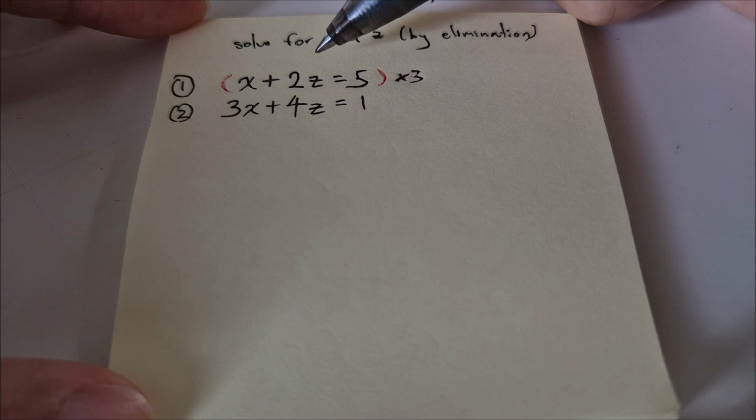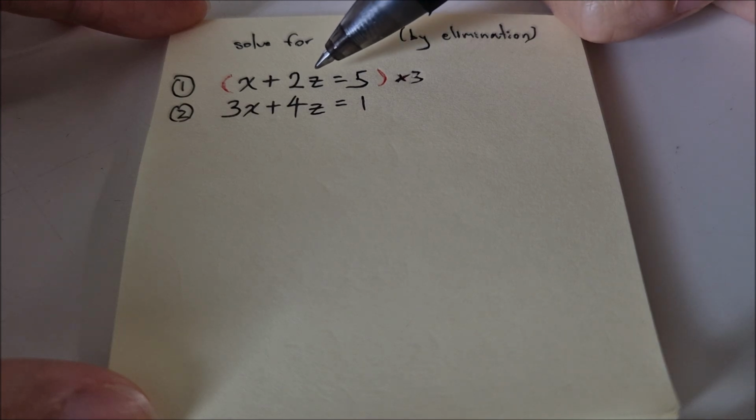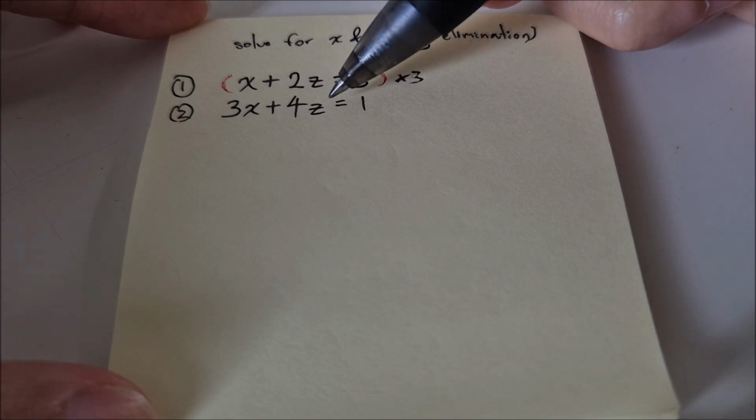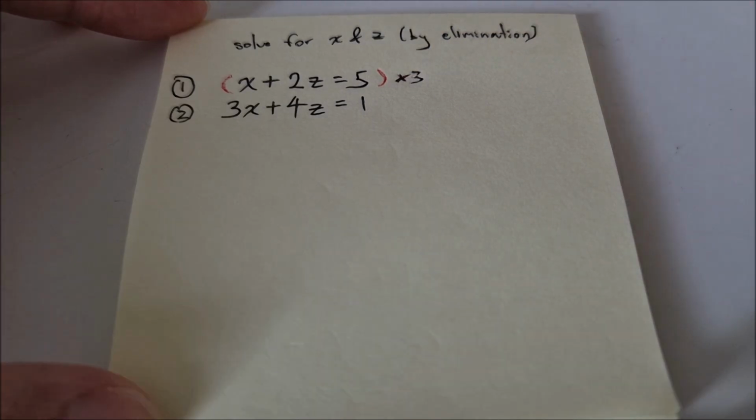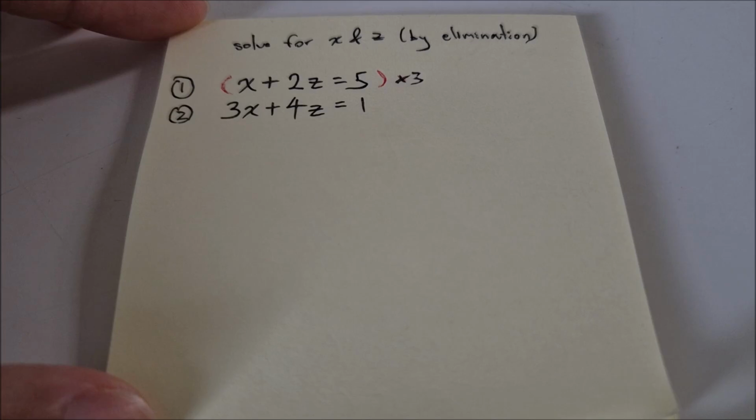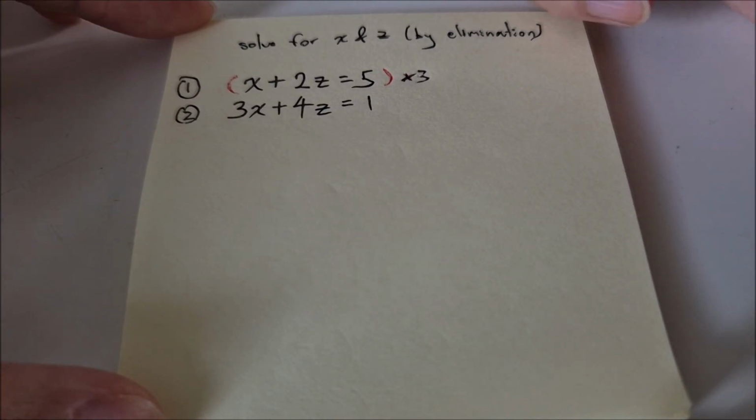And note that if I wanted to get rid of the z, I would times this equation by 2, as 2 times 2 would give me 4. And then those minus to get to 0, and then you're left with the x's. But let's just stick with the x's for now.